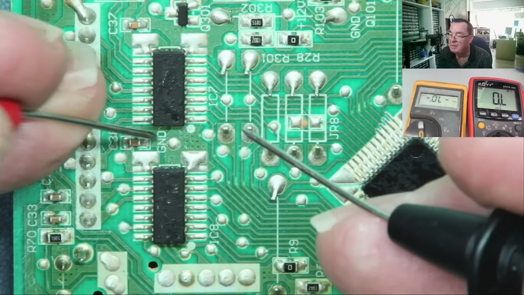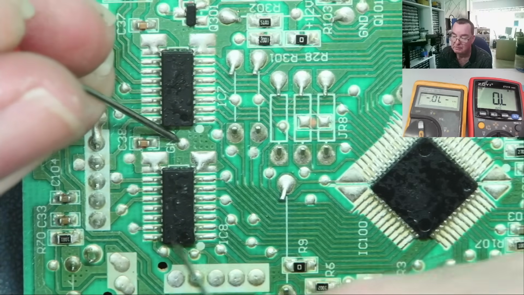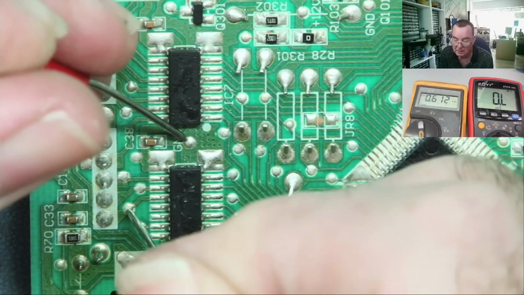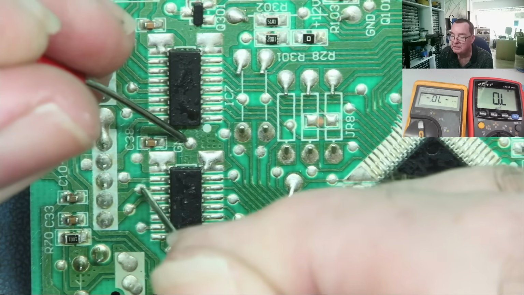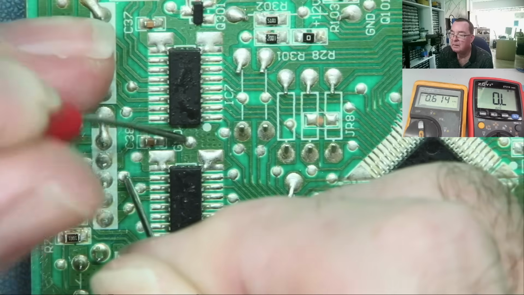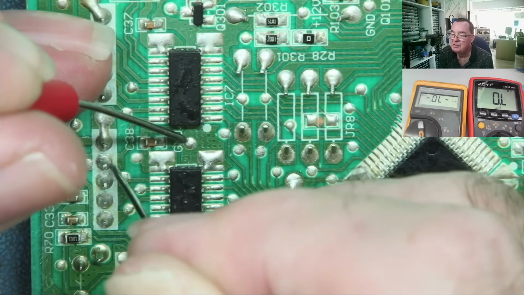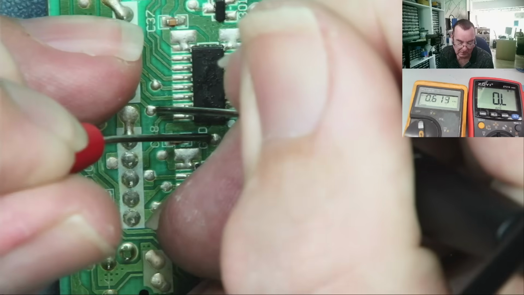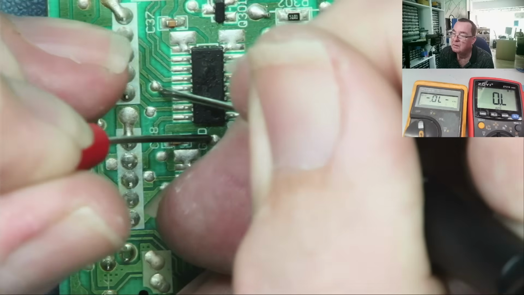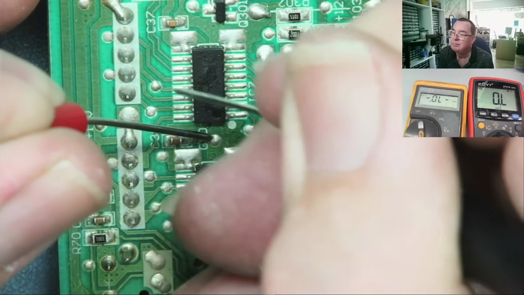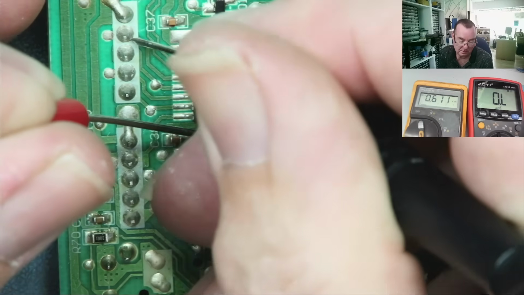Okay, so if I put the red lead on ground, the wrong way round effectively, and look at these inputs, I'll probably see a diode, and they should all read the same. Yeah. That's because there's a protection diode against reverse polarity inside these chips. And if they all read the same, the chips are probably okay.